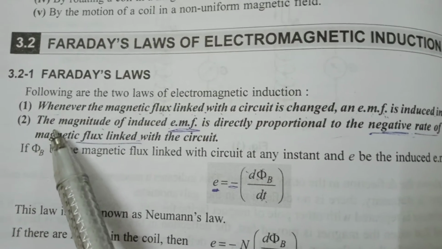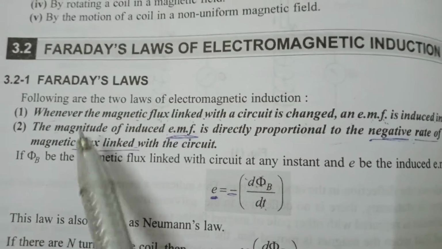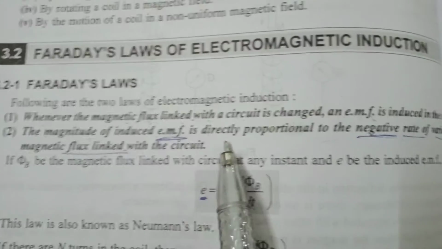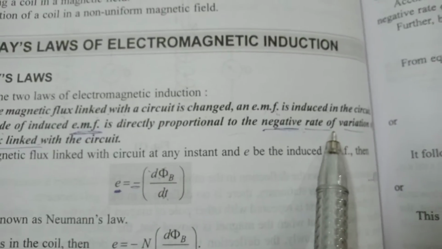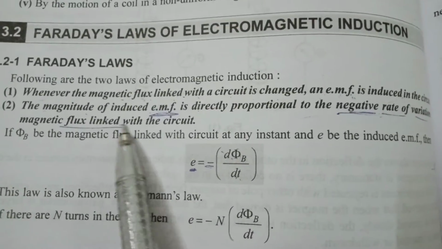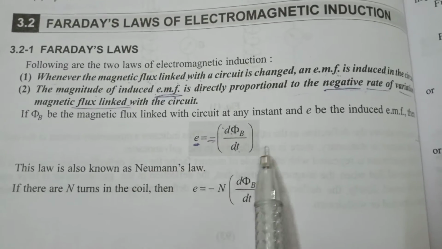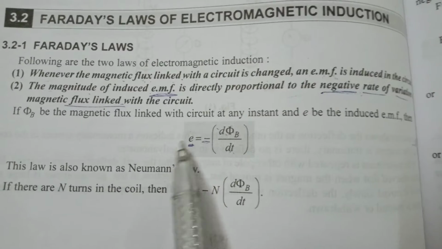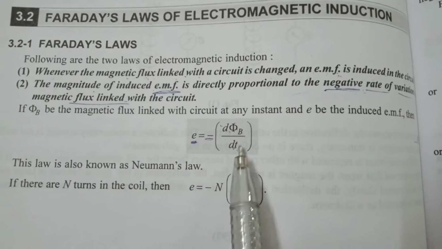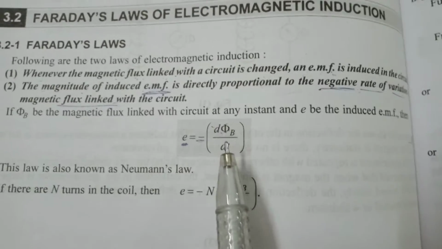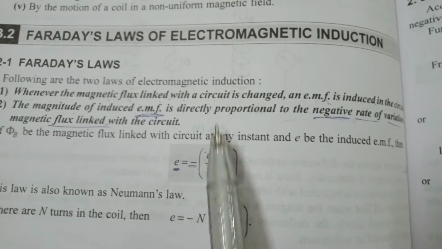The second one: the magnitude of the induced EMF is directly proportional to the negative rate of variation of the magnetic flux linked with the circuit. How much of EMF? Minus d phi B by dt. What is d phi B by dt?